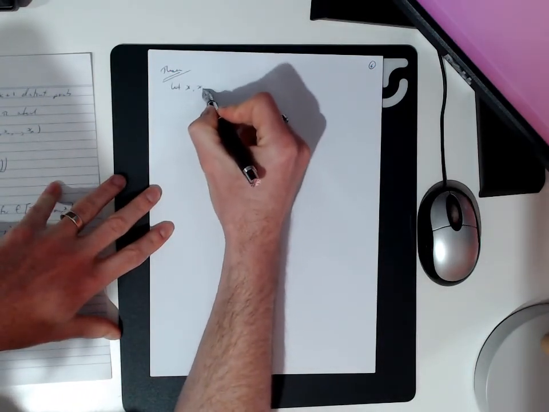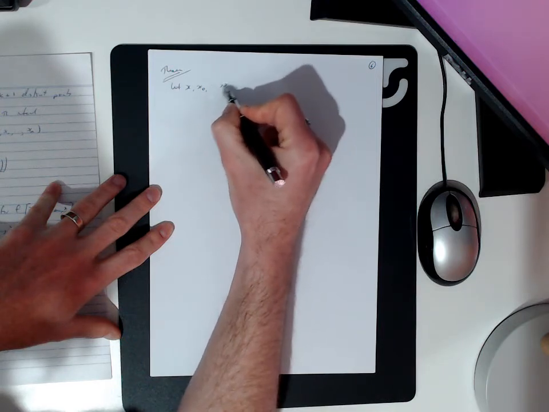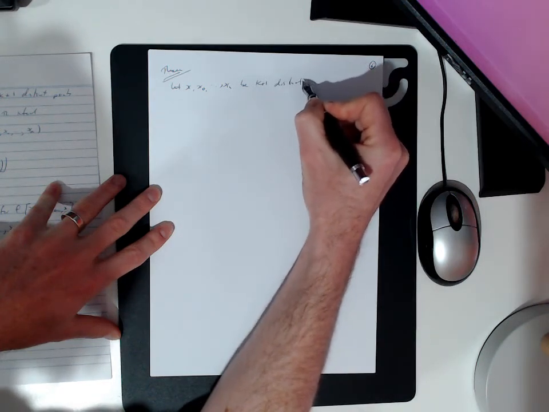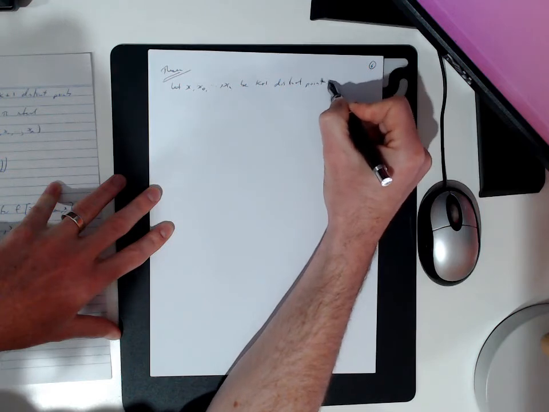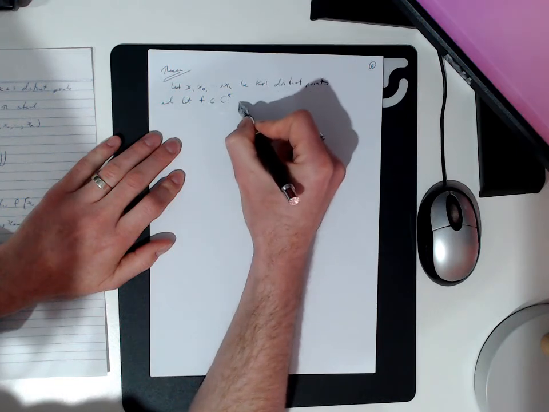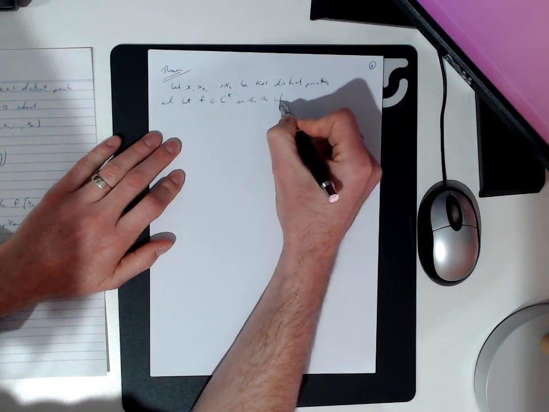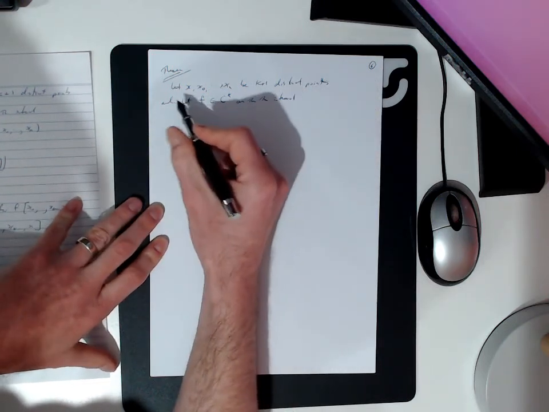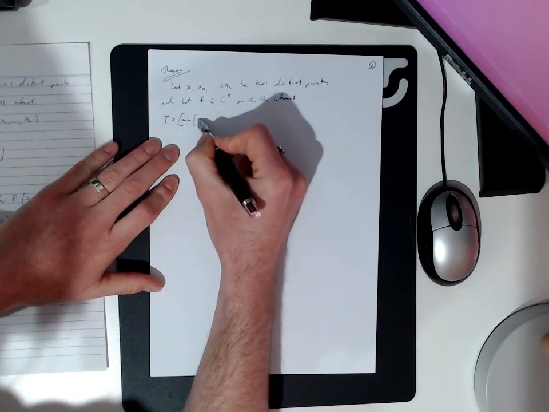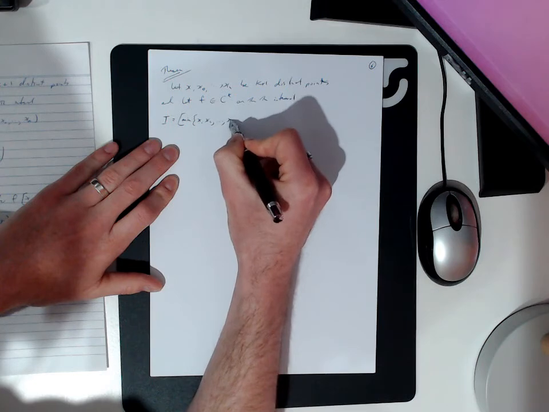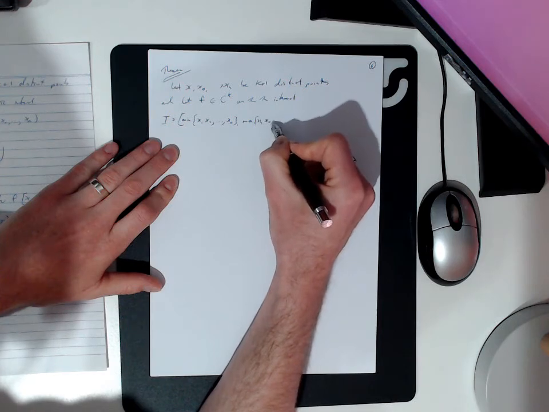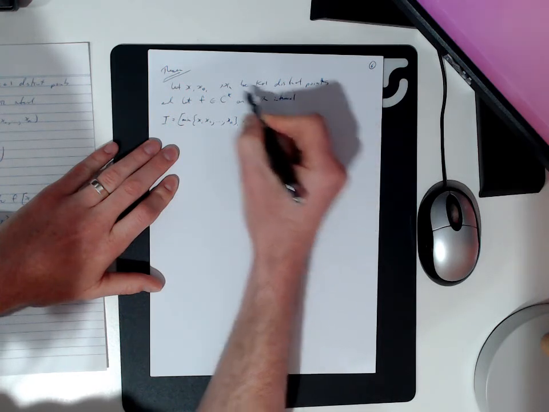So let x_0 up to x_k be k plus 1 distinct points, and let f be some C^k function on the interval I equals the minimum of x_0 up to x_k to the maximum of x_0 up to x_k.